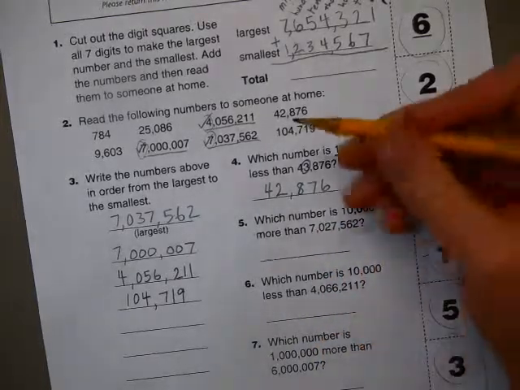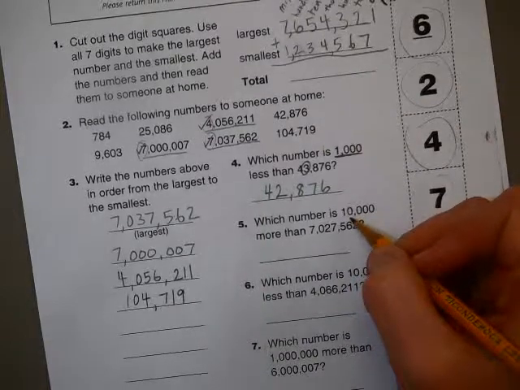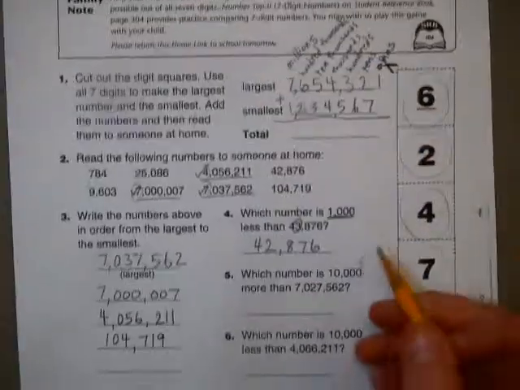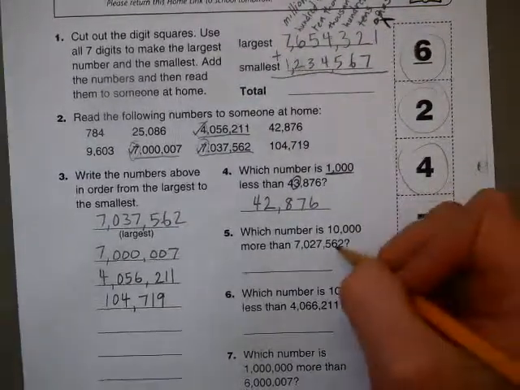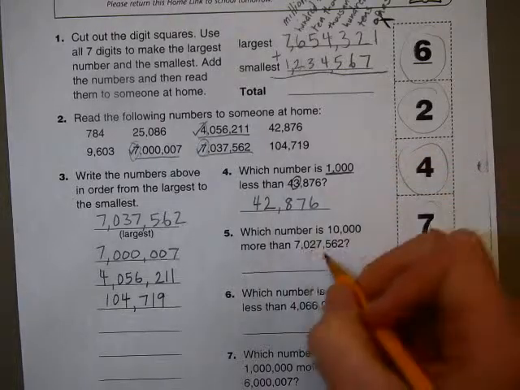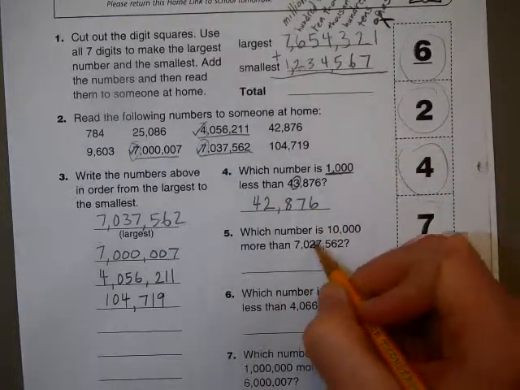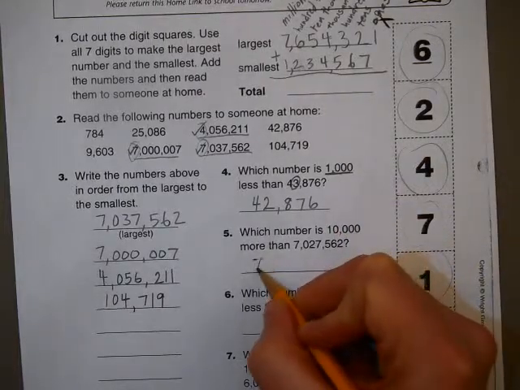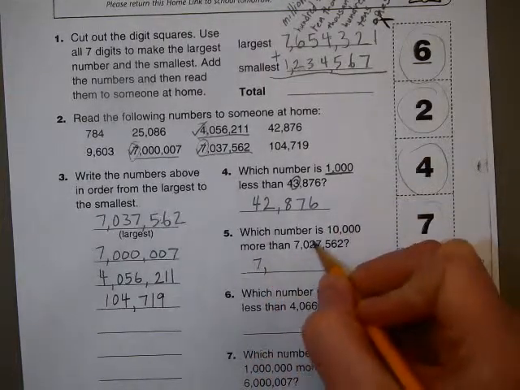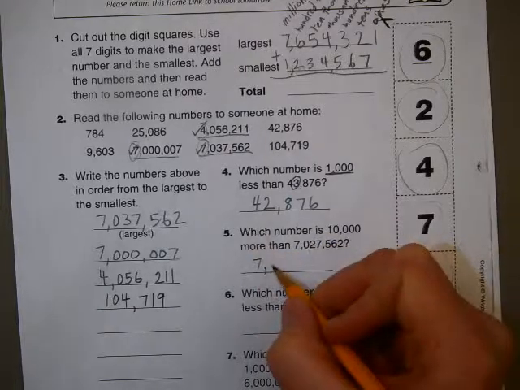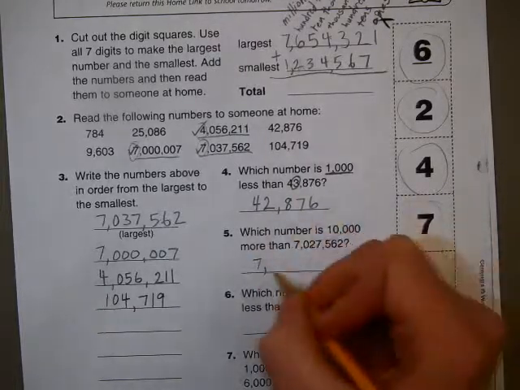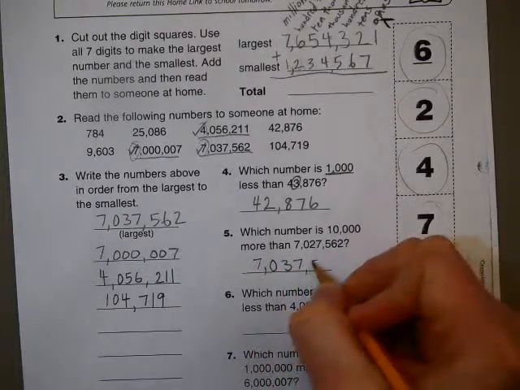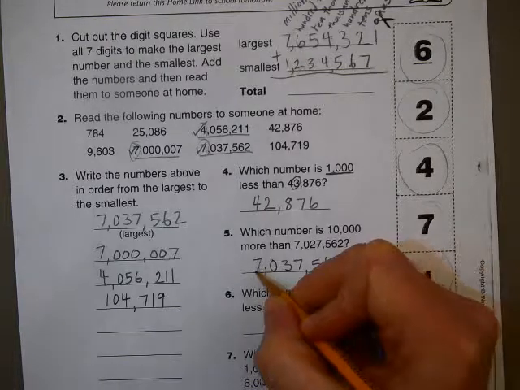And this wants to know 10,000 more than 7,027,562. So I need to look in the 10,000s place. And if you're not sure, you can look up here to help you out. But the 10,000s place is the fifth one in, starting from the right side. Okay, so I know this is the 10,000s place, and I need to go up 1 because it's 10,000 more. So everything else remains the same, unless this were a 9, and then I would have to change the 6th one over in the 100,000s place. 0, 3. So it just goes up 1 to 3.